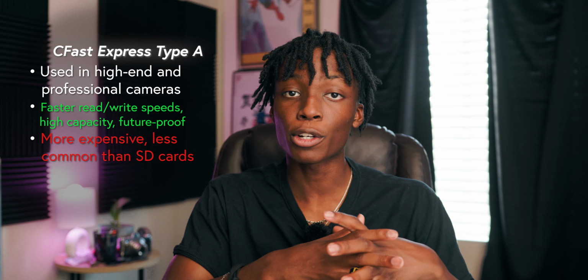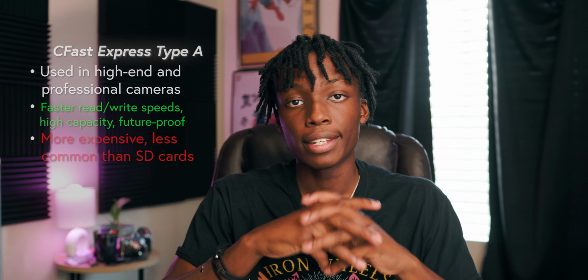And it's pretty good with high file transfers and high frame rate data recordings. The cons or drawbacks for these Type A cards are that they are less common and they are more expensive than SD cards.